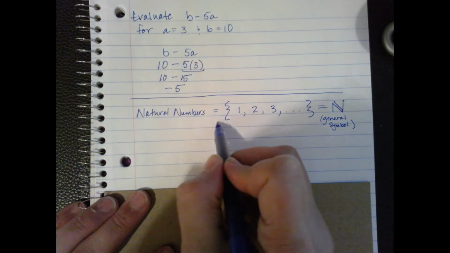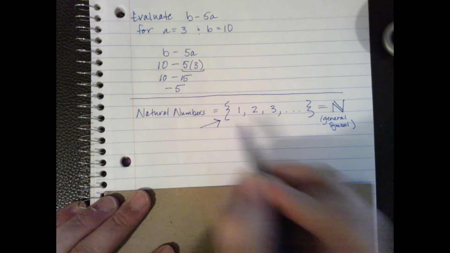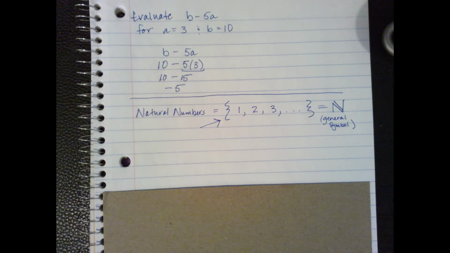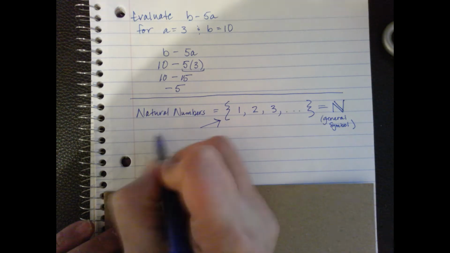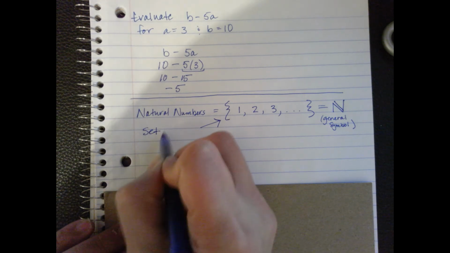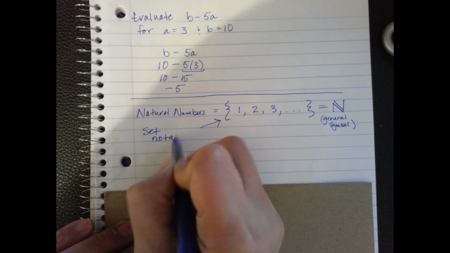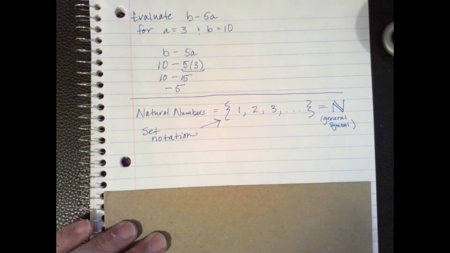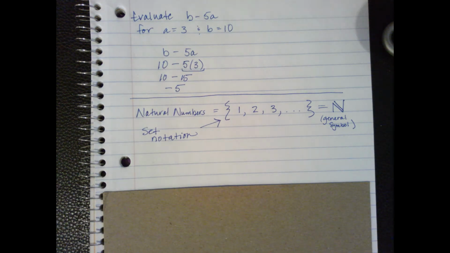Okay. This right here, the way it's written with the braces, the commas in between each element, the ellipses, which mean this pattern continues on without end, this is called set notation. Okay, set notation. We're going to use set notation a lot.